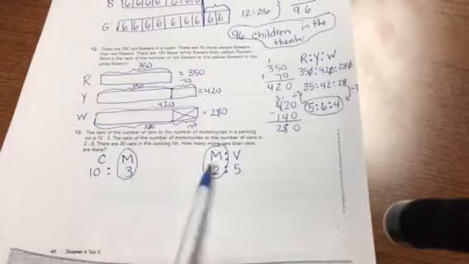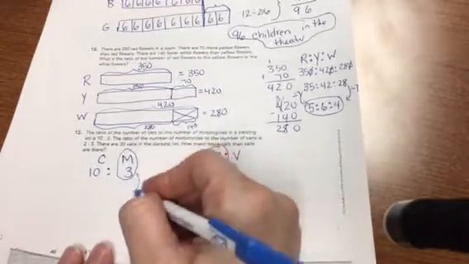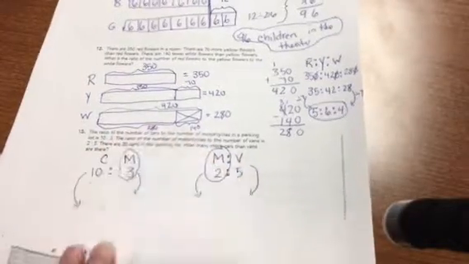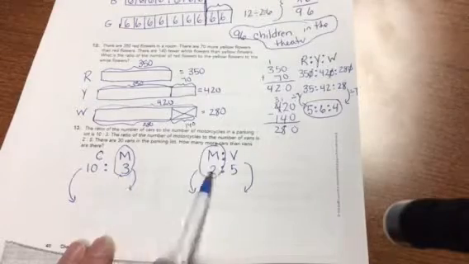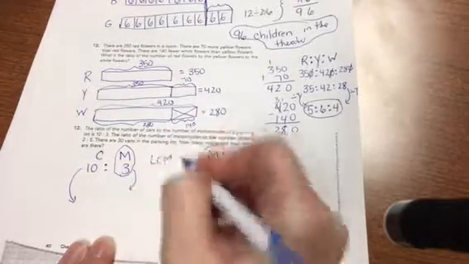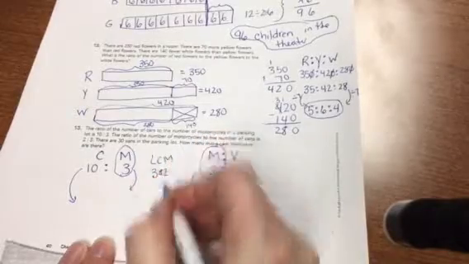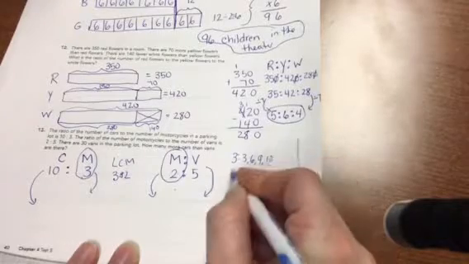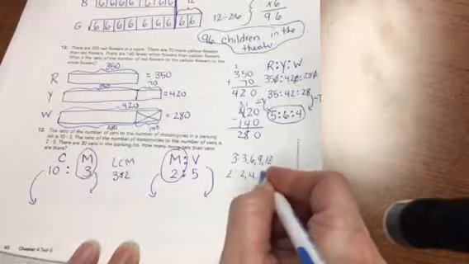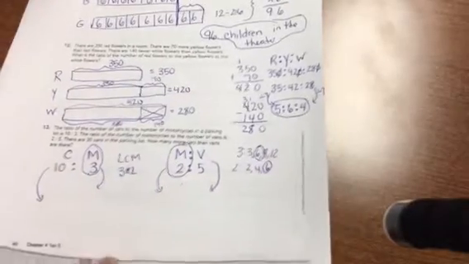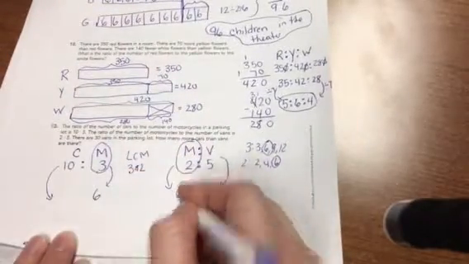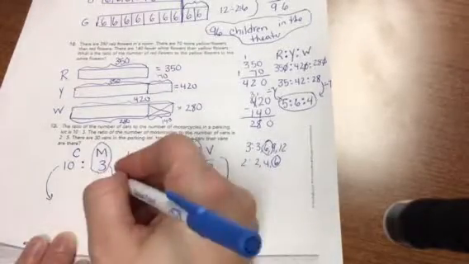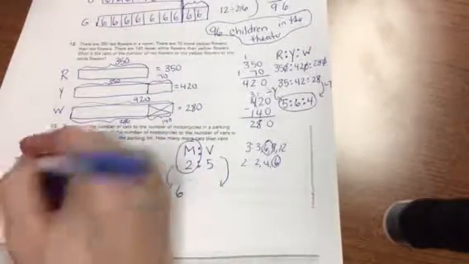So 3 and 2. I need to multiply by the least common multiple to get a new ratio for both, where these numbers would show up exactly the same. So the least common multiple of 3 and 2, if I started listing the multiples, I'd have 3, 6, 9, 12, and 2, 4, 6. The first multiple that they both have in common is a 6. So I have to change this whole ratio. I can't just change this number to a 6. I need to multiply by 2 to get to 6.